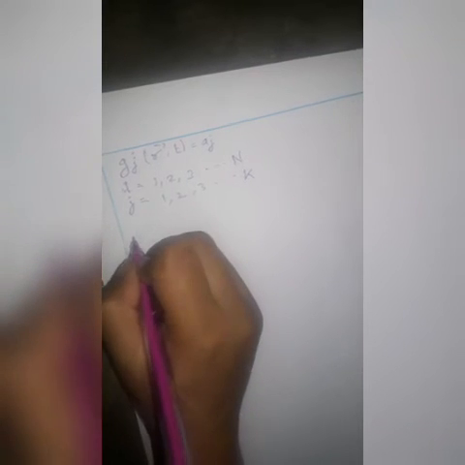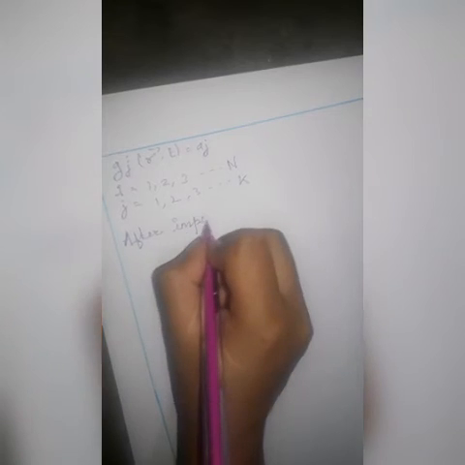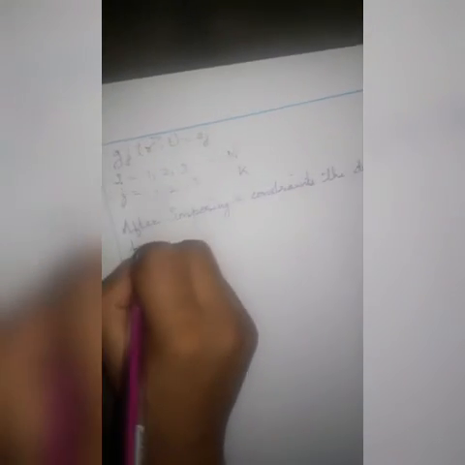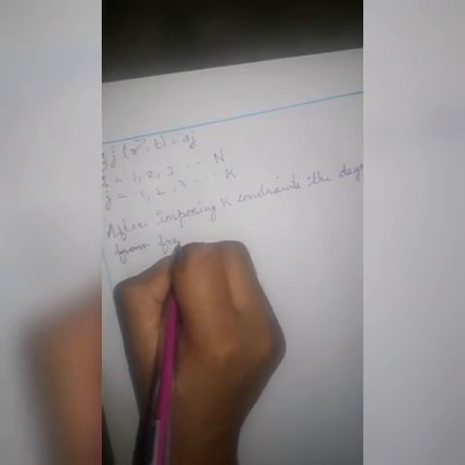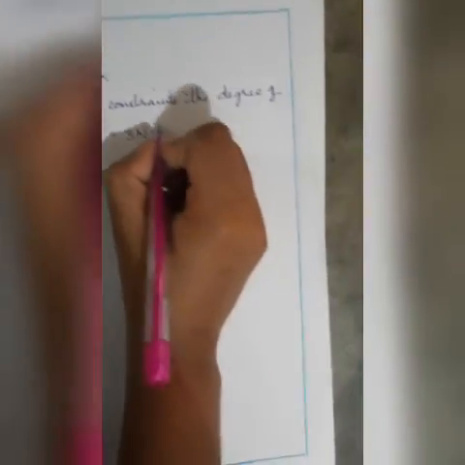Now what we conclude is, after imposing k constraints, the degree of freedom f is equal to 3n minus k.